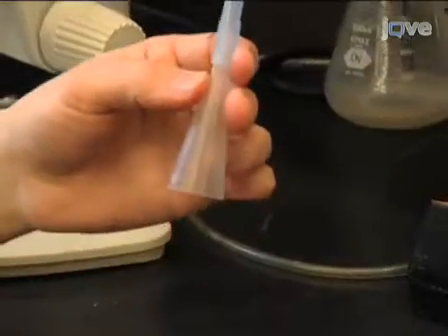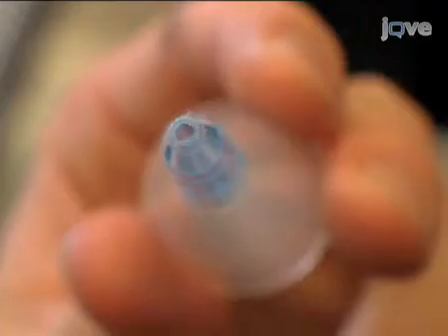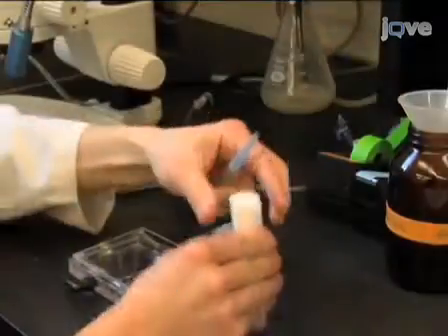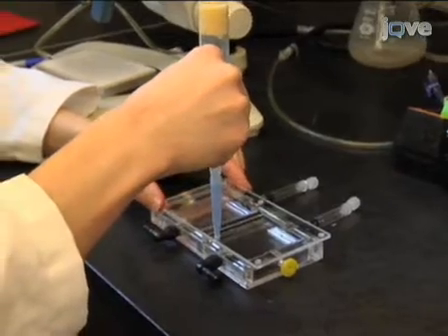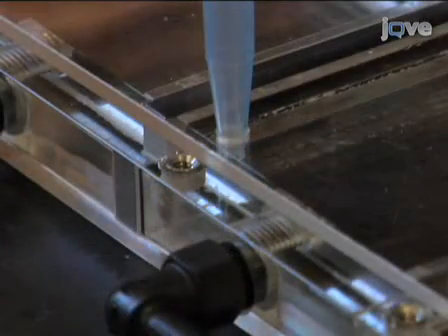Use scissors to cut off the very end of the pipette tip to make the opening big enough for a fly to pass through. Next, take a test tube containing the flies and place it upside down over the funnel. Then place the end of the funnel into the screw hole.